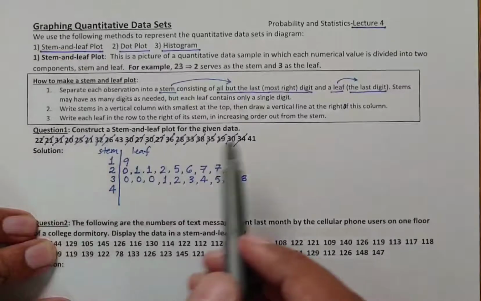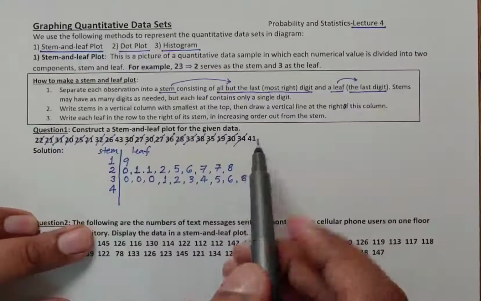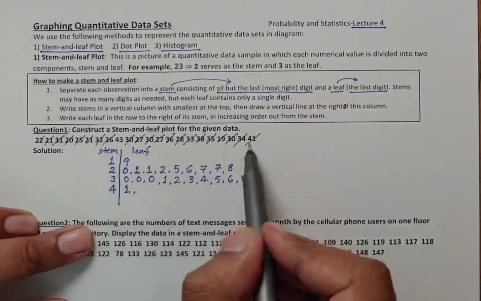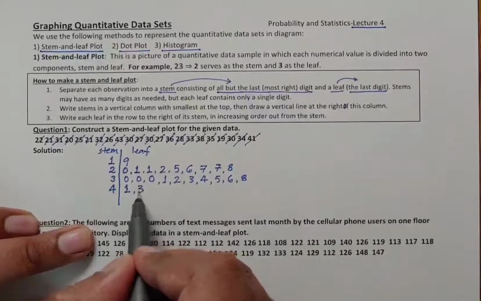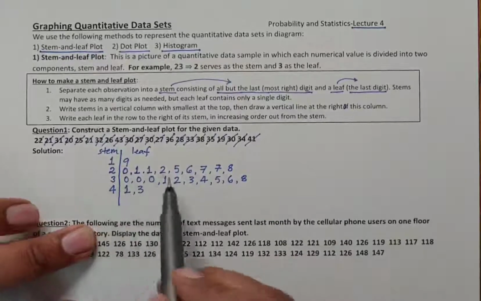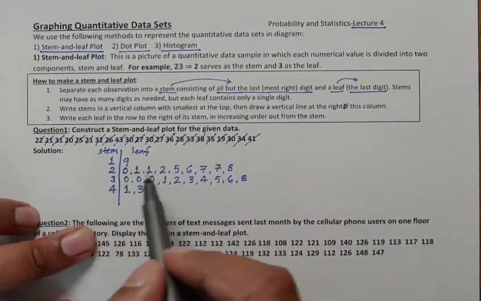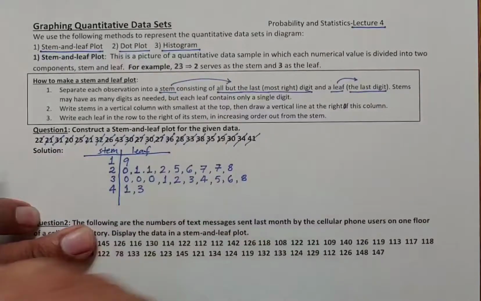Now 40, we don't have 40. We have 41. So 41 and 43. Okay, so that's how we cover all the numbers in the data. And this diagram is called a stem and leaf plot.